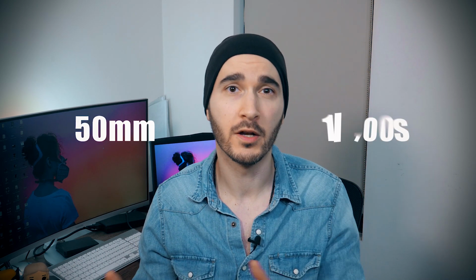Cameras have such good definition that we can easily spot the motion blur. So my way of doing it is to double the focal length. So for example, with a 50mm, I try to shoot at 1/100 of a second. With that, you're sure to have a sharpened image.